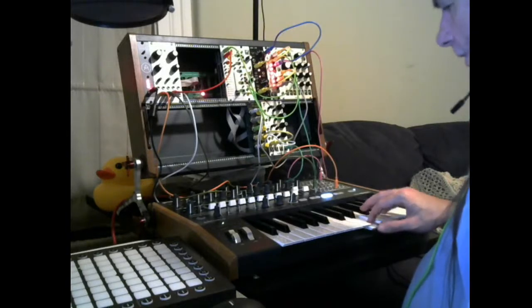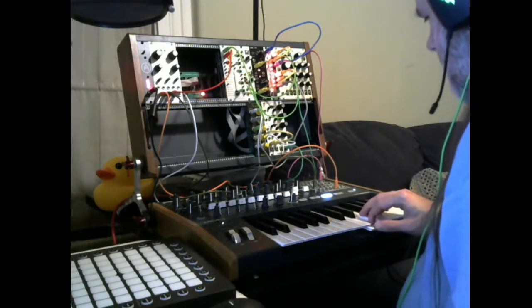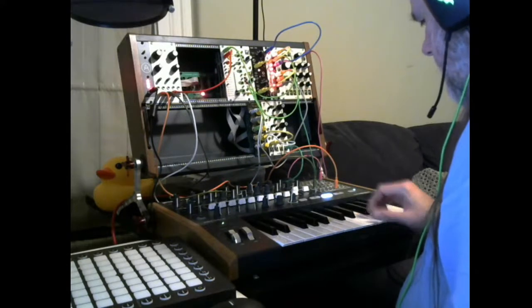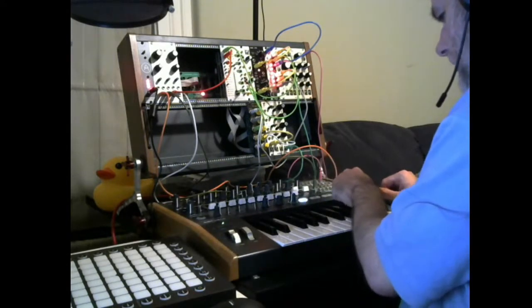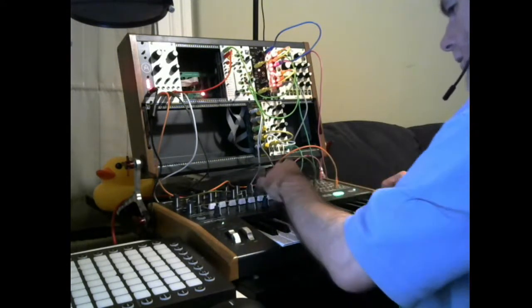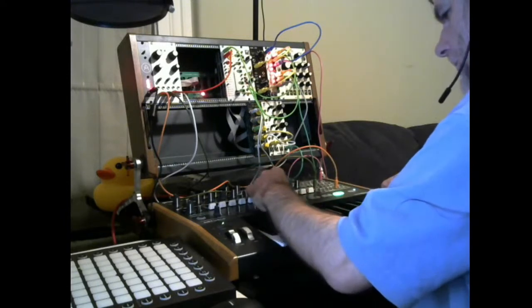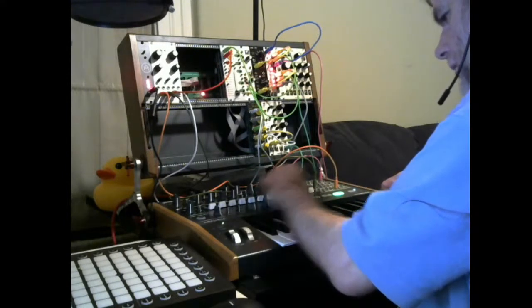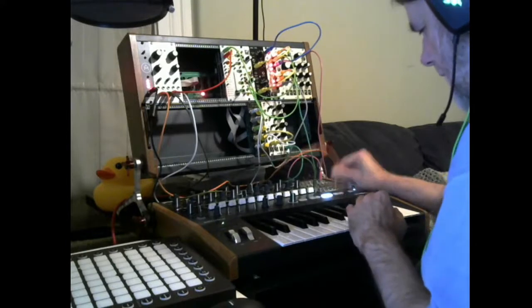This is sending out a pulse every time I press. Or if I wanted to actually do it here. Or I could just use one of the keyboard's LFOs.